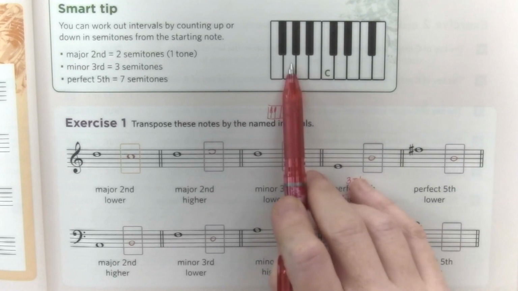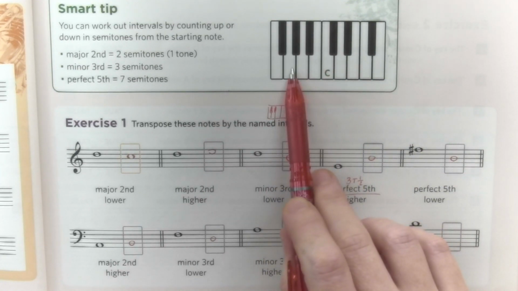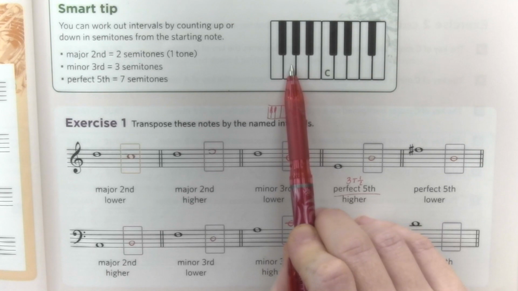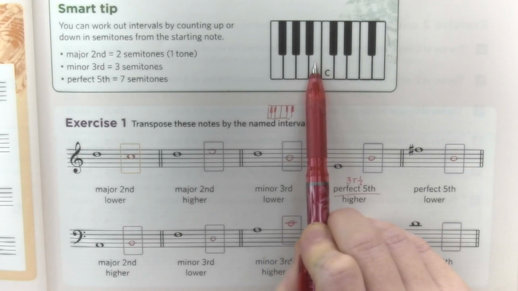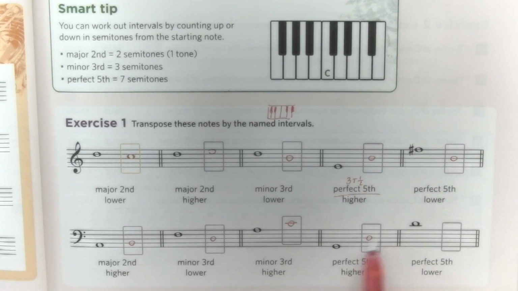Sol, re. There is just one semitone between the two notes, so we already know that half of this is ensured, but we can count if you want. One tone, one semitone, one tone. 3 tones and a half, so it's already sorted.